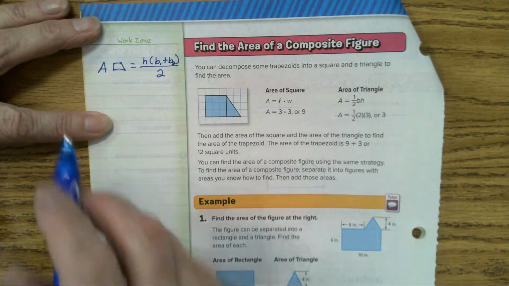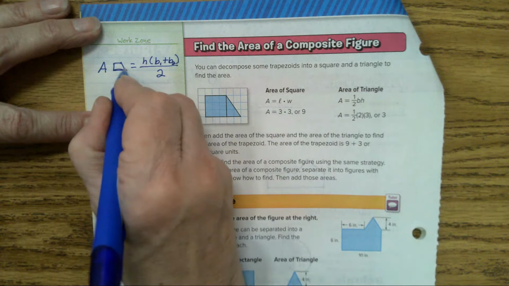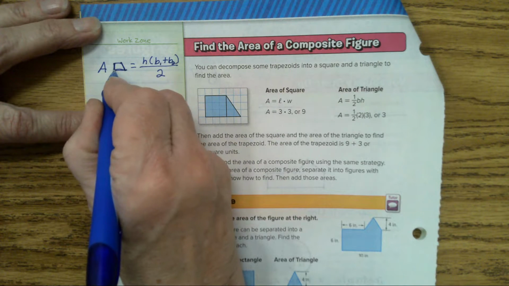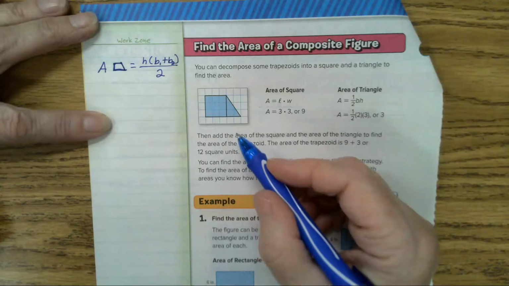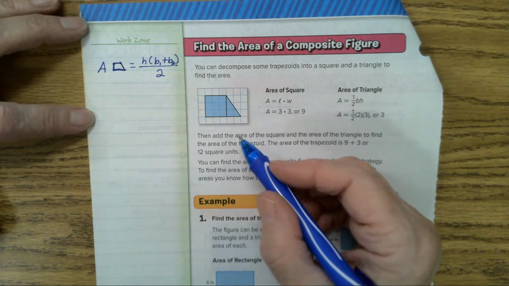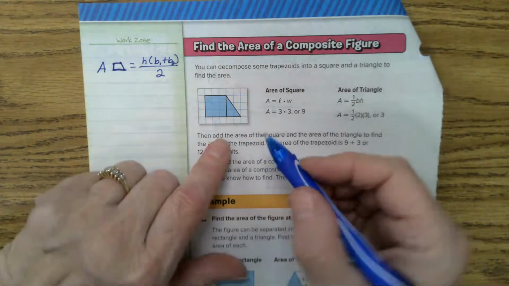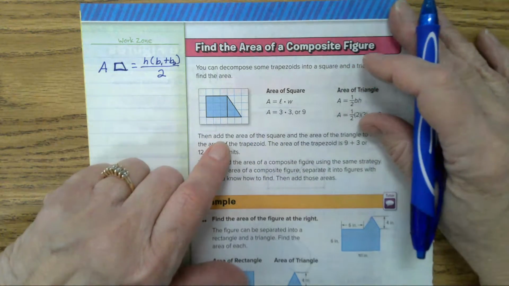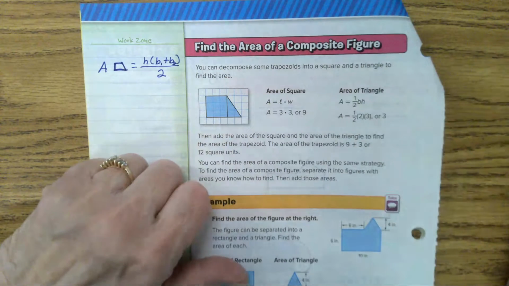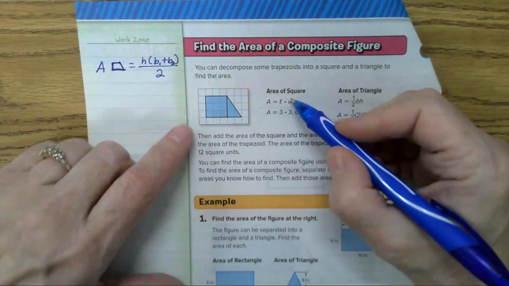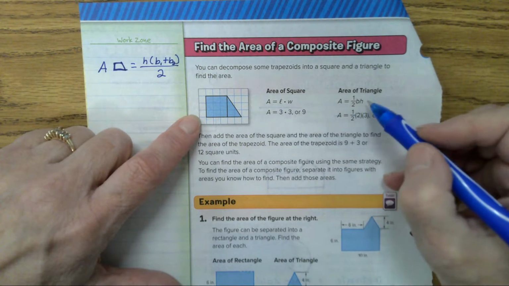Okay, now let's say you aren't given this formula for the area of a trapezoid, and you have this shape and you have to find the area of it. If you don't have the formula, or if you don't remember it, you just cut it up into two shapes. Here it's a square and a triangle. You find the area of the square, 9, area of a triangle.